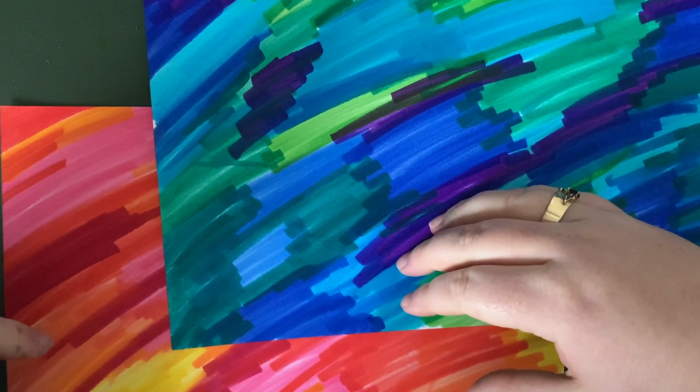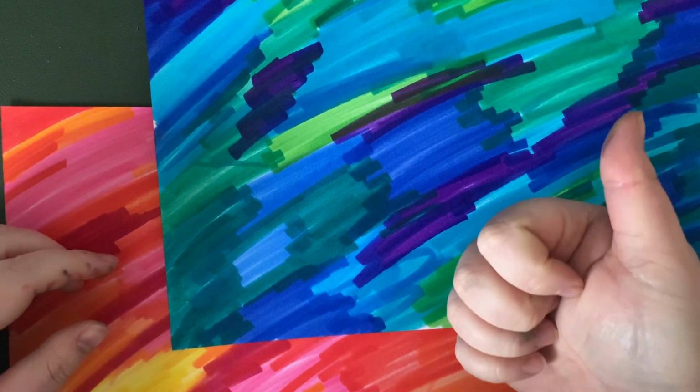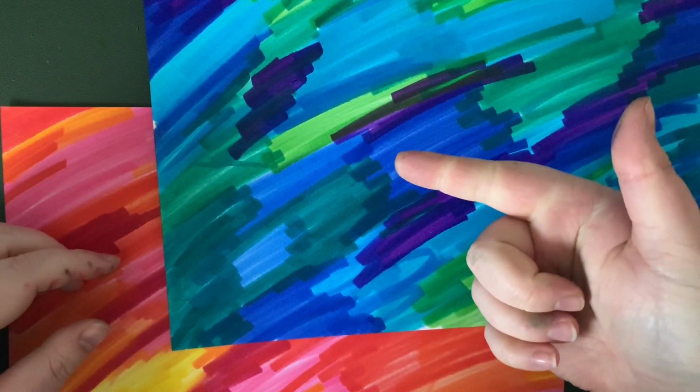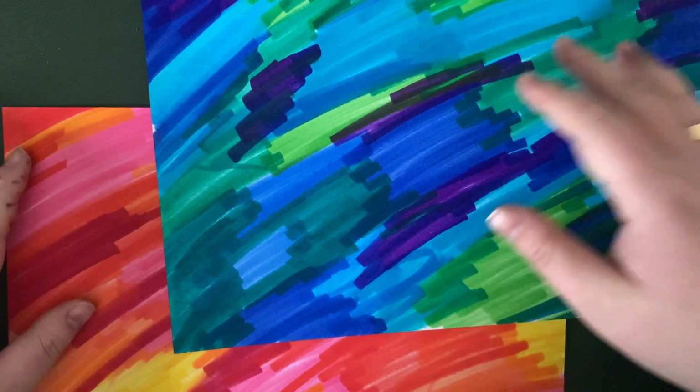If you don't have coloured paper, you can also try and use some things like newspaper or even old boxes from your recycling or old magazines. So there's some things that you can use to make collage as well.